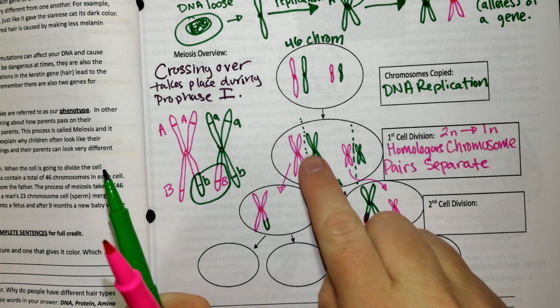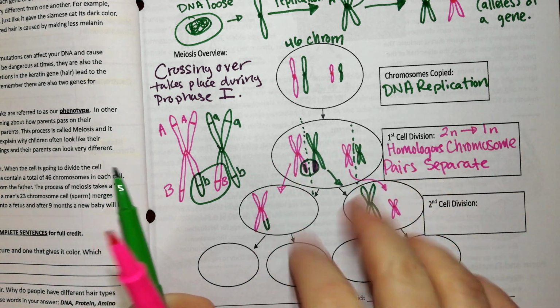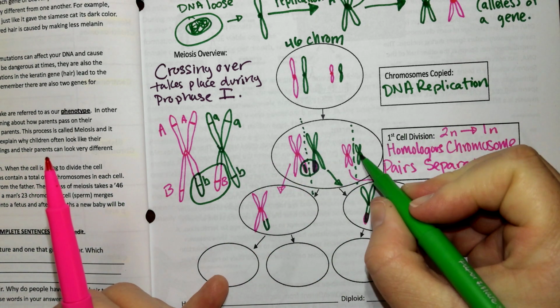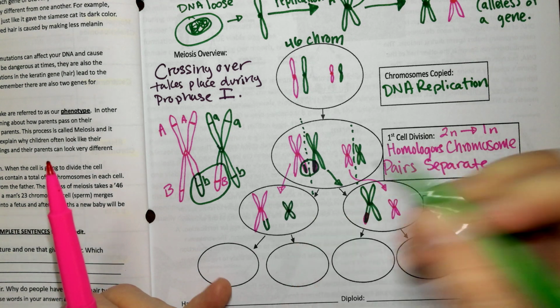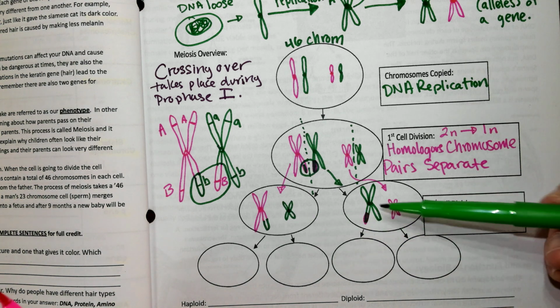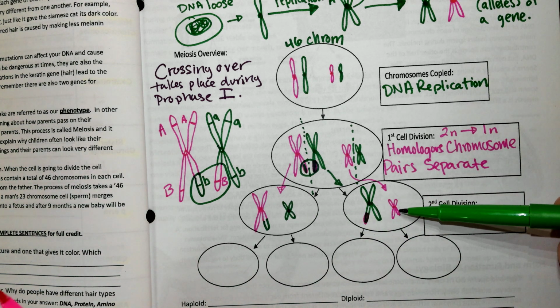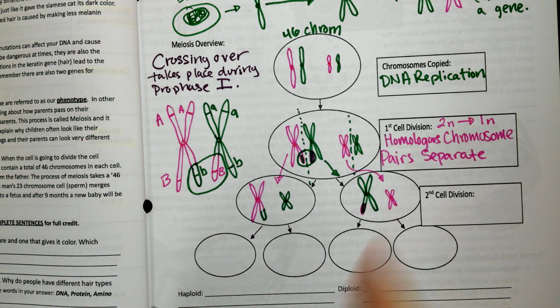And we don't know where they'll line up, so we don't know which one will go into which cell, okay? So I'm just going to draw it like this because it's nice. It makes it a little more colorful. Okay? So we have the big pink chromosome with a small green, and over here we have the big green with a small pink. Now, that's the first cell division.